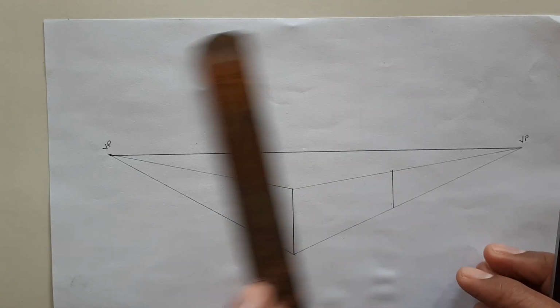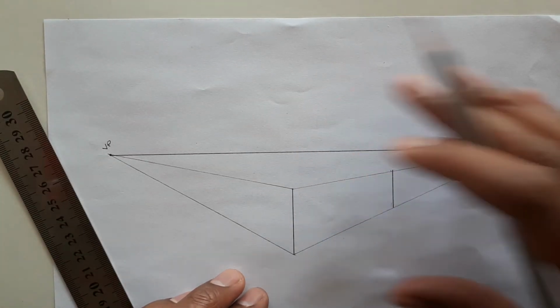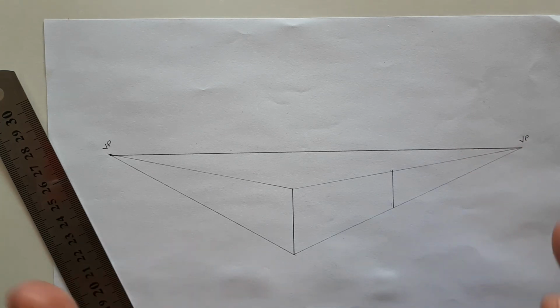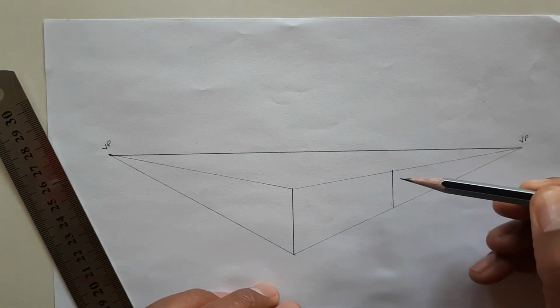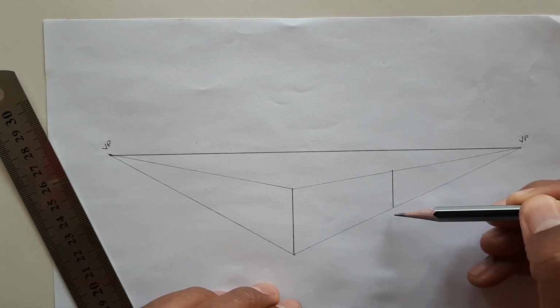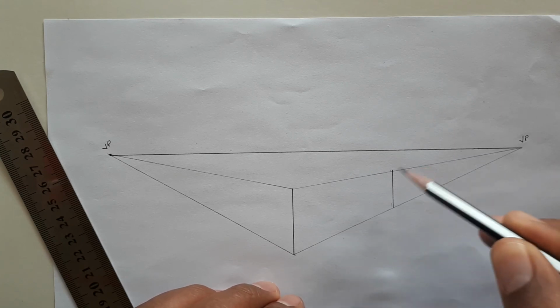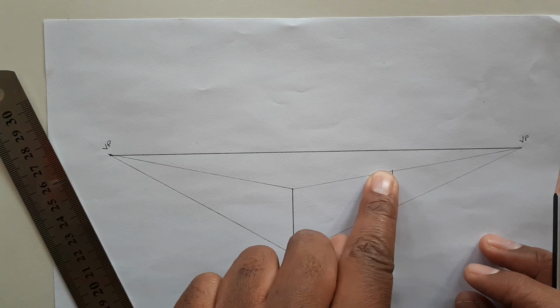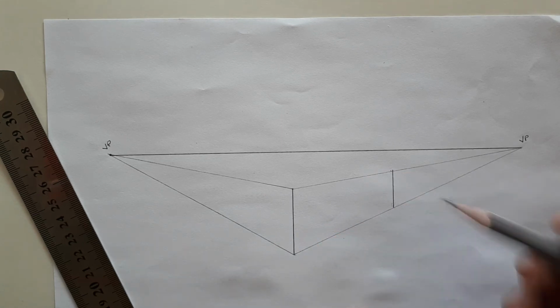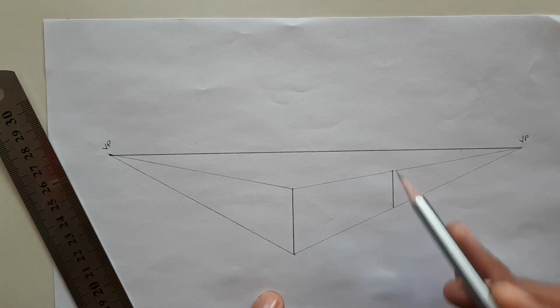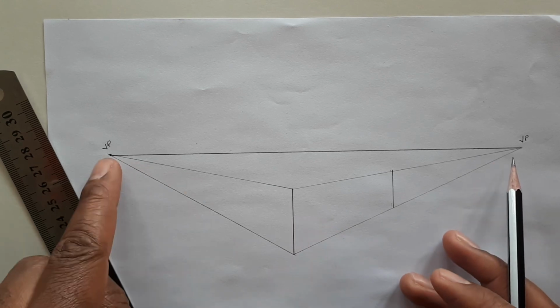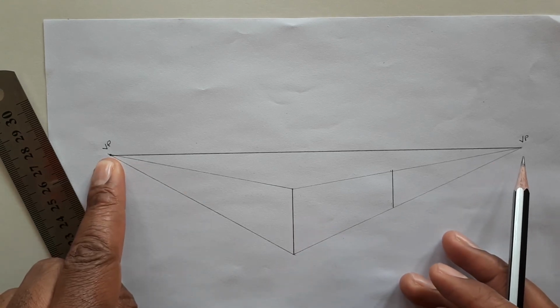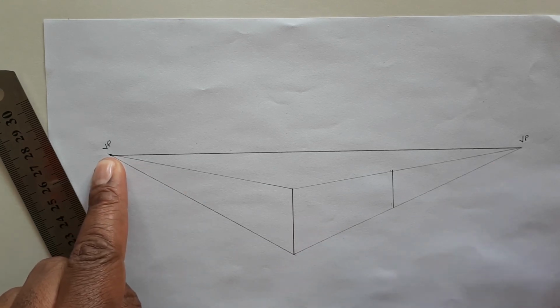Okay. Now, what I'll do next is that when a vertical line is drawn like this, what you are required to do is draw lines on the two ends of these vertical lines that will connect to the vanishing point on the left. I hope you got that.